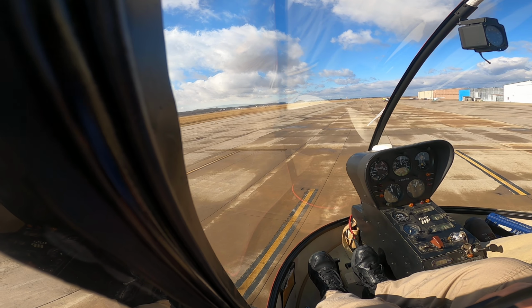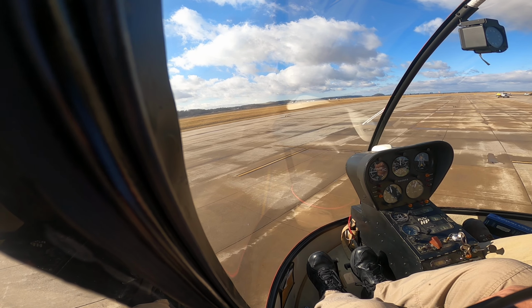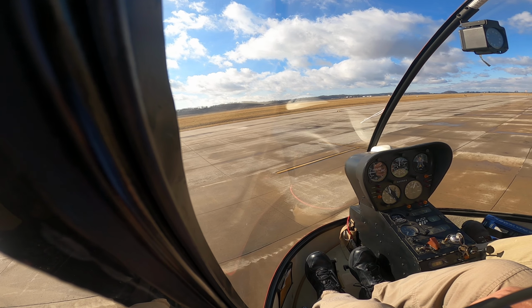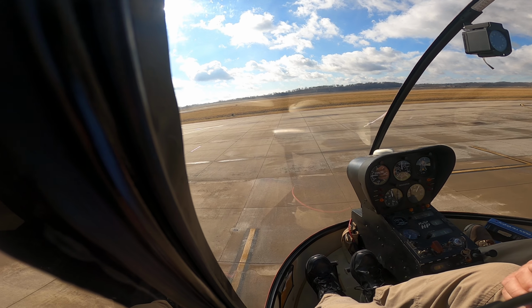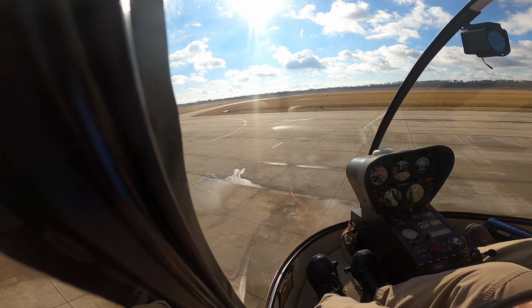Okay. So, all right. There you go, left pedal turn. There you go, nice and slow. Got a little stick into the wind. That looks good. See, we're just sitting right here over the ramp. As we're coming around, I'll start coming back a little on the stick, back on the stick a little. There you go.